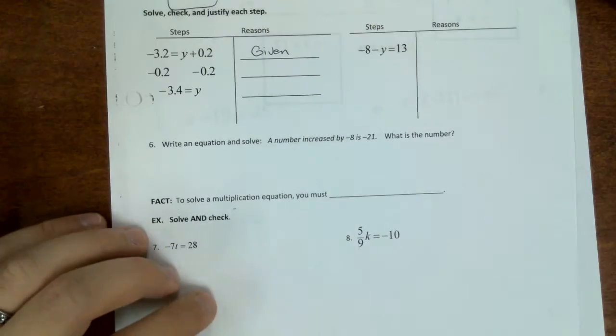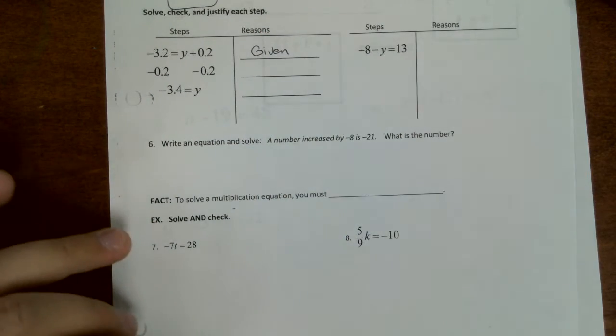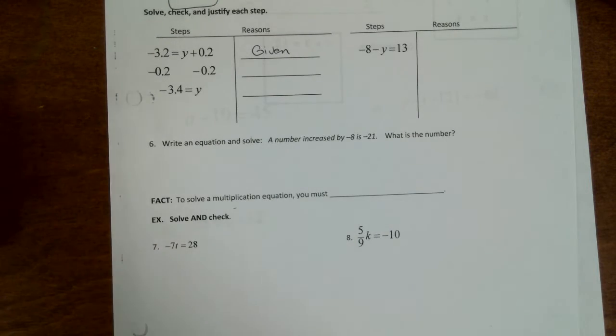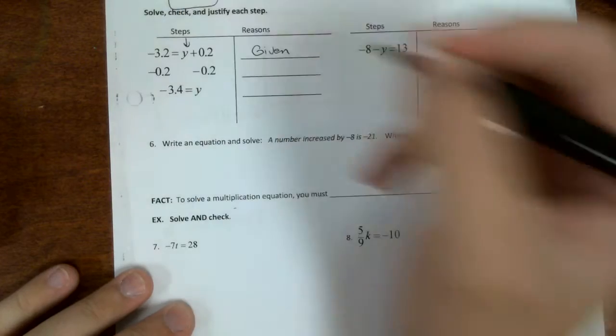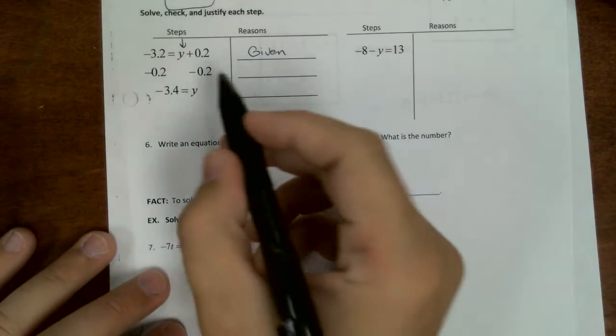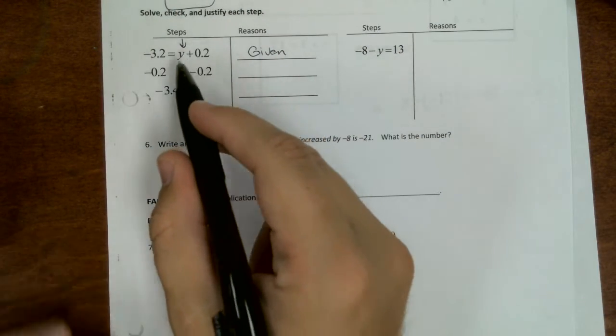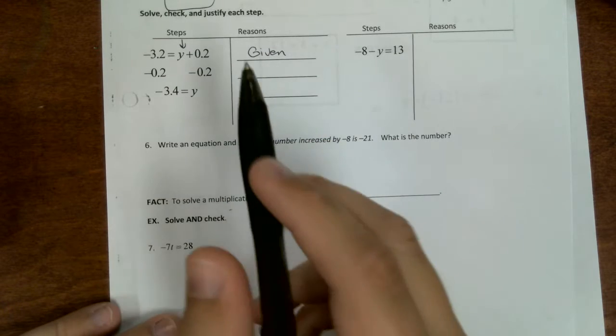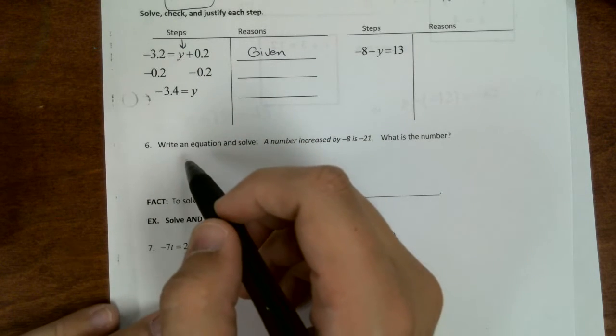Therefore, this is known as our given statement. This is a statement that was given to us, or given to whoever solved it first. Now, in this statement, their plan was to get y alone. So 0.2 was being added to y. To get the y alone, they had to subtract 0.2 from both sides.